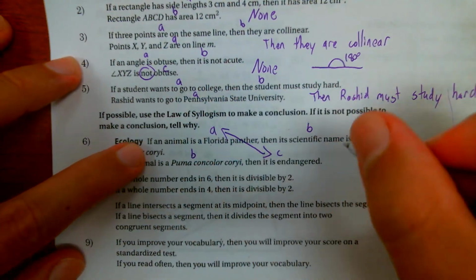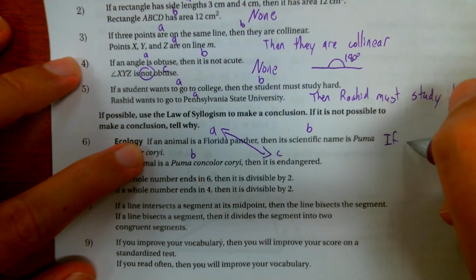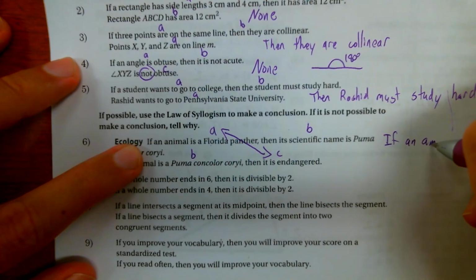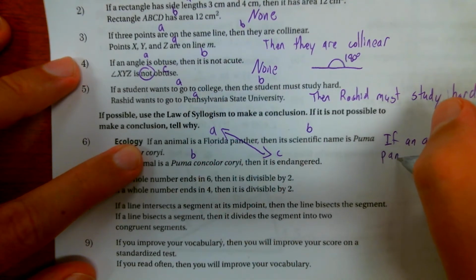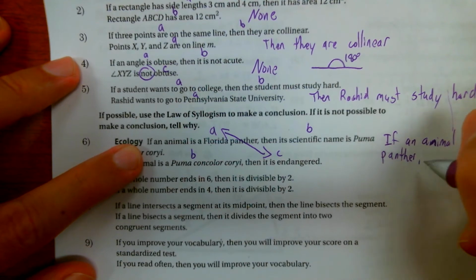So my conclusion is if an animal is a Florida panther, and I'm going to abbreviate here just for the sake of this video, then it's endangered.